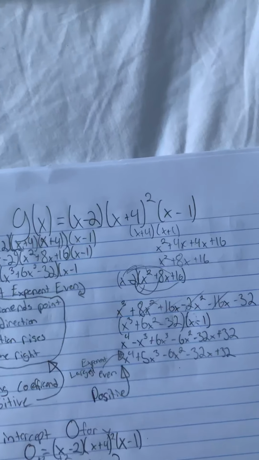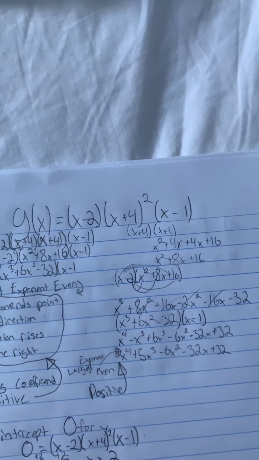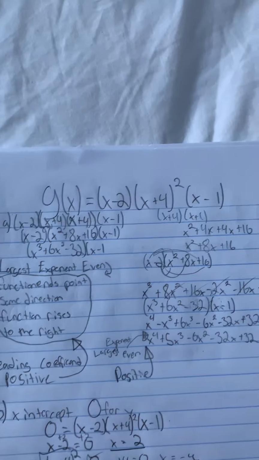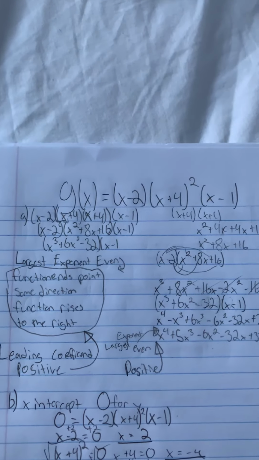All right, and on to problem number 2. So here's the second problem. G of x equals (x minus 2) times (x plus 4) squared times (x minus 1). So the first question was asking the end behavior, and this by far was the hardest one. Excuse me as I reposition here.